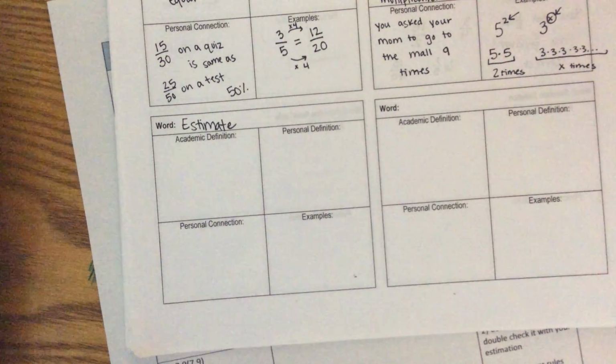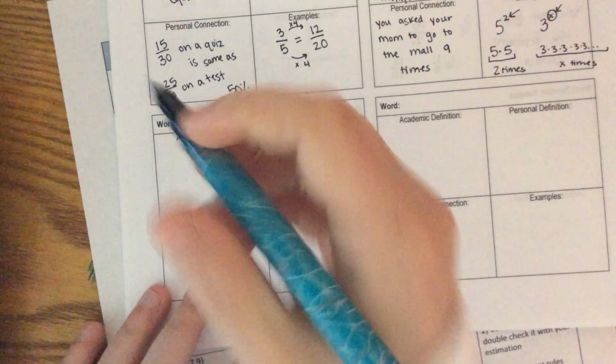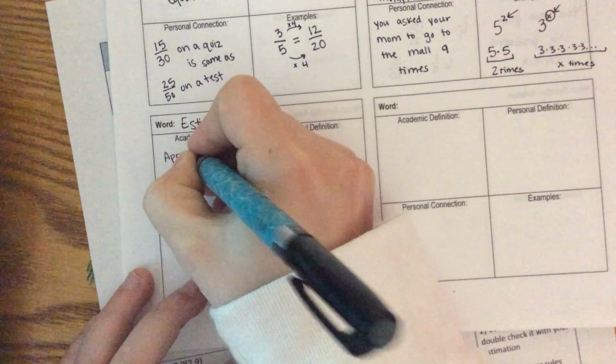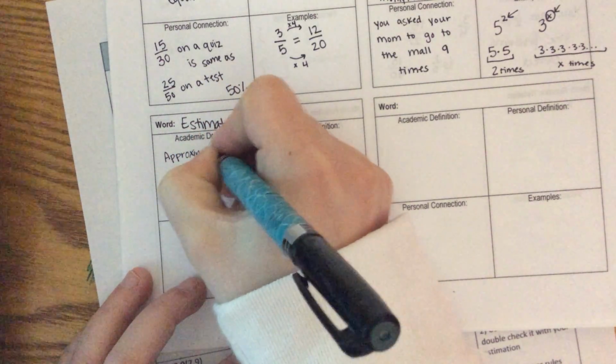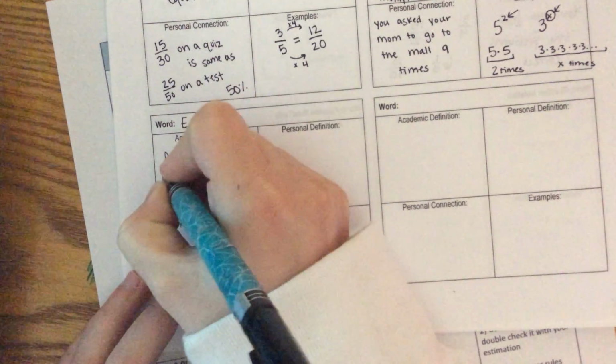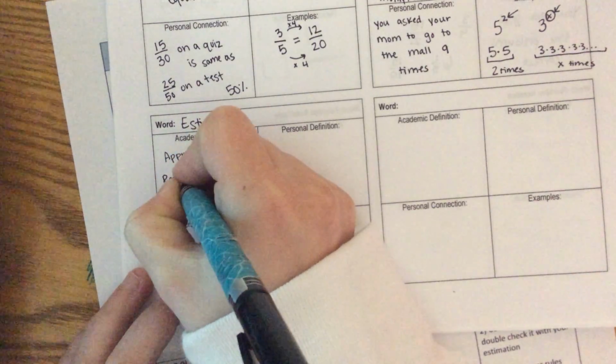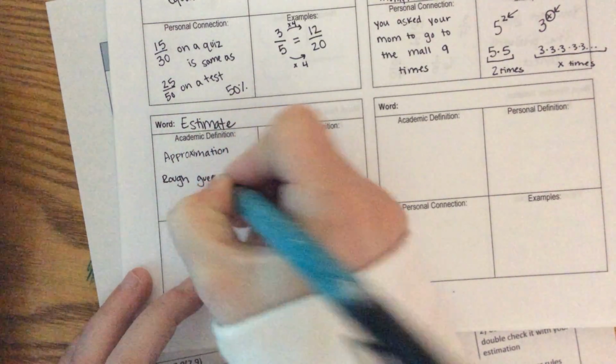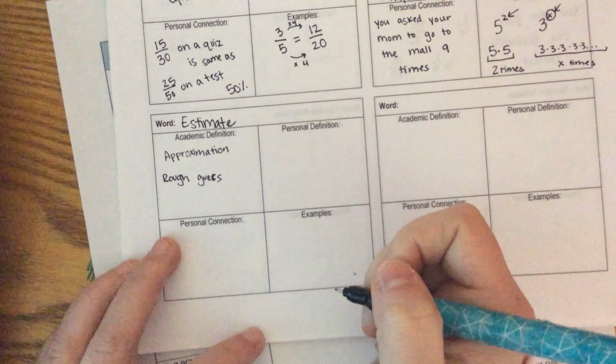Okay, so our academic definition would be like an approximation, which approximation means like a rough guess. Okay, so we're kind of guessing, but it's close to it. It's the right idea. It's not quite there.